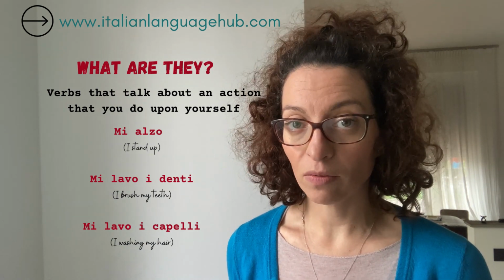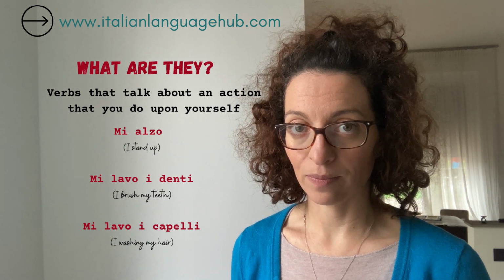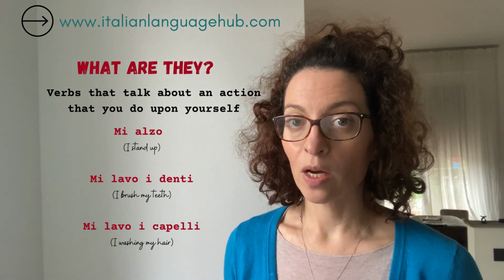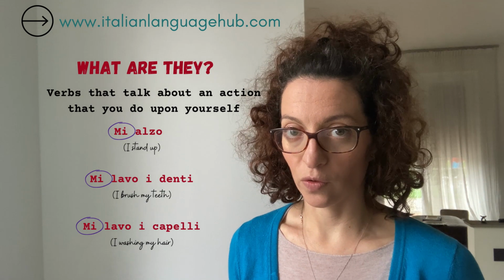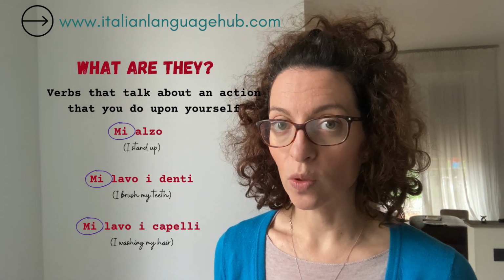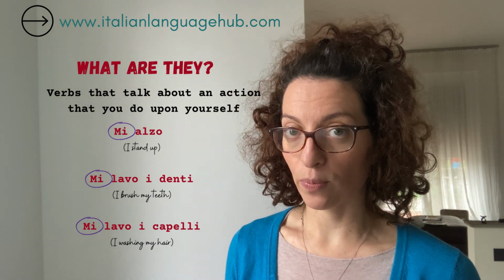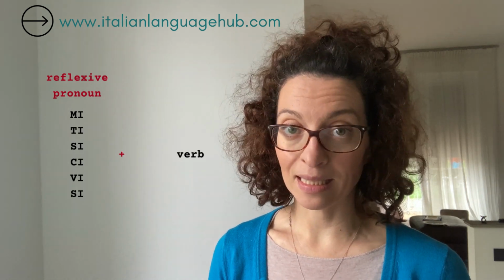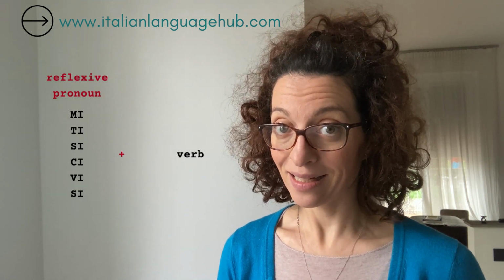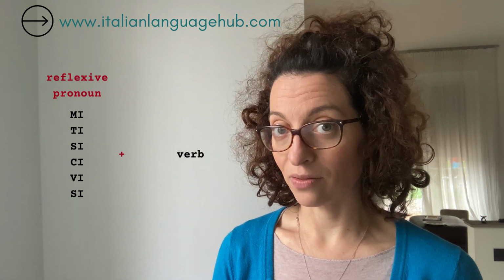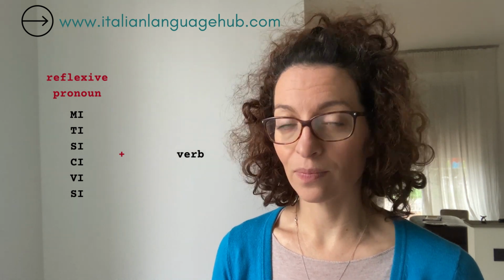These are the reflexive verbs. And with the reflexive verbs, as you have probably noticed in those couple of examples, you will need to use reflexive pronouns like mi, ti, si, ci, vi, si.